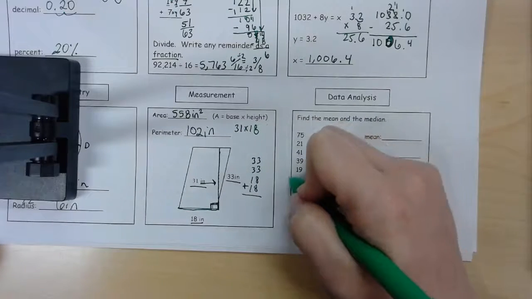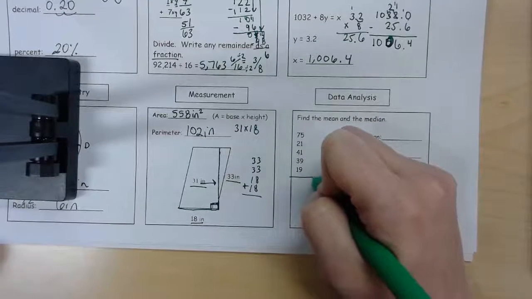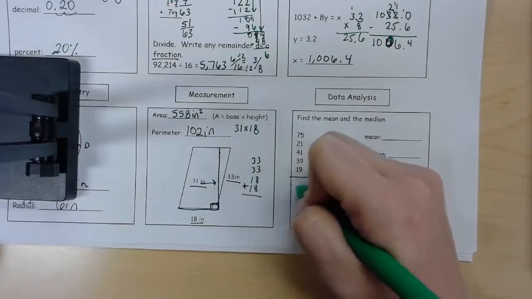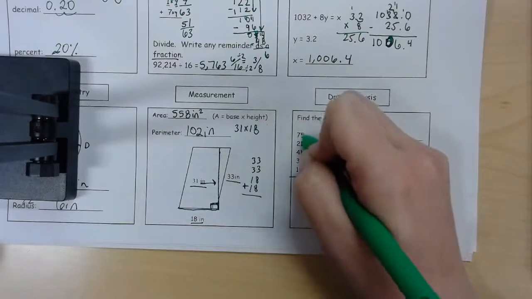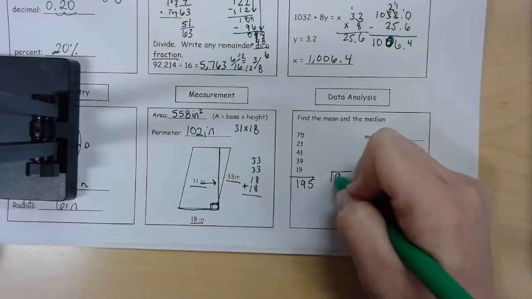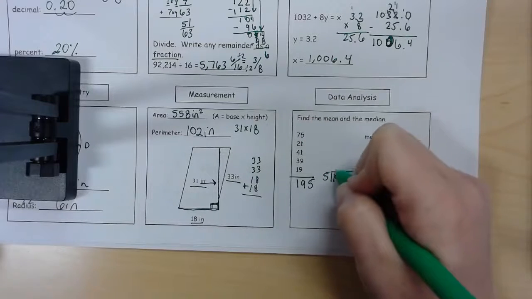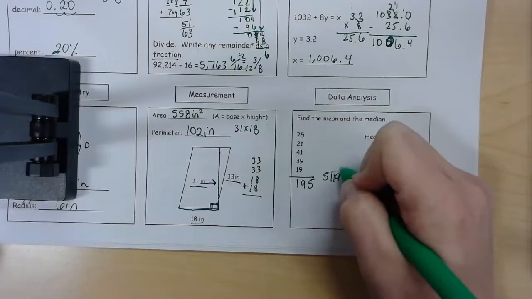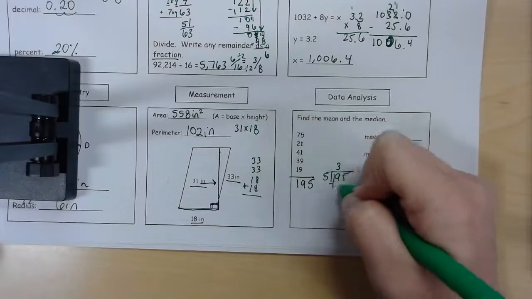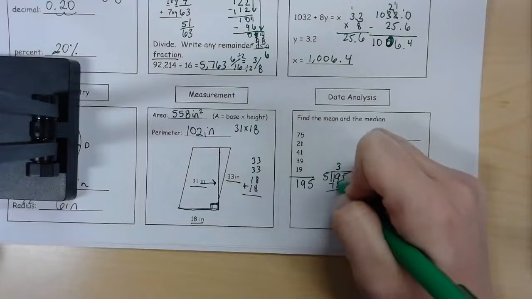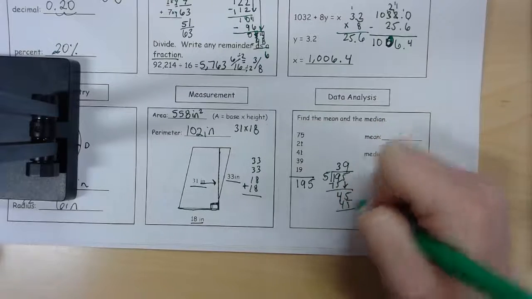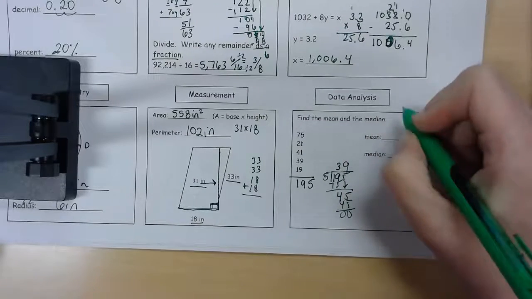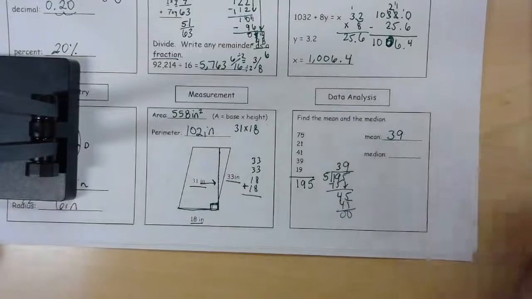For the mean, when you add these numbers, you get 195. And there are 1, 2, 3, 4, 5 numbers. So 195 divided by 5. 5 goes into 19 3 times. 3 times 5 is 15. 9 minus 5 is 4. Bring down my 5. 5 goes into 45 9 times. So my mean is 39.